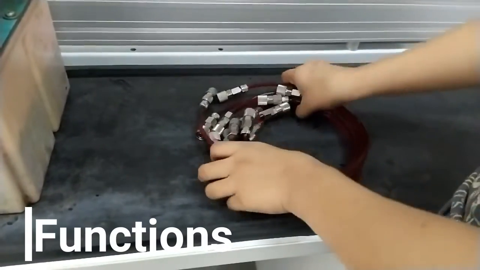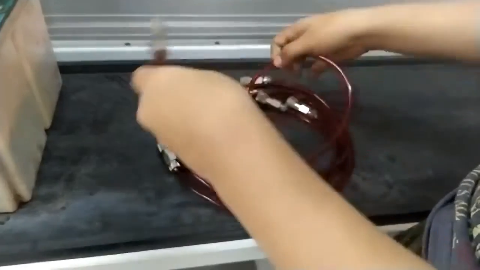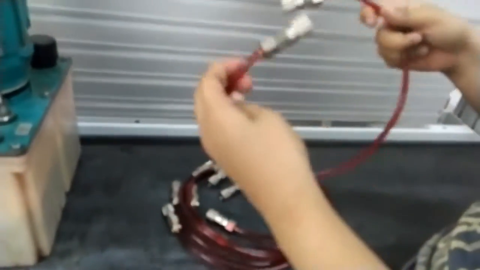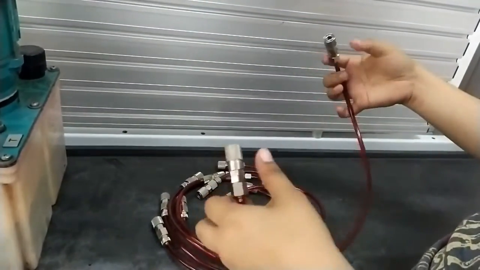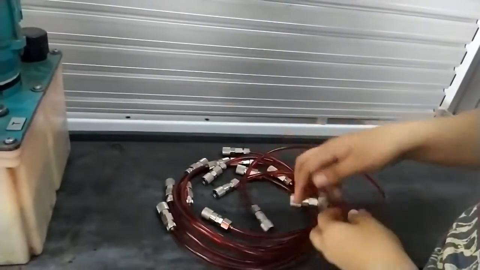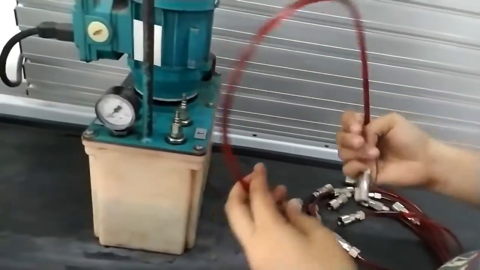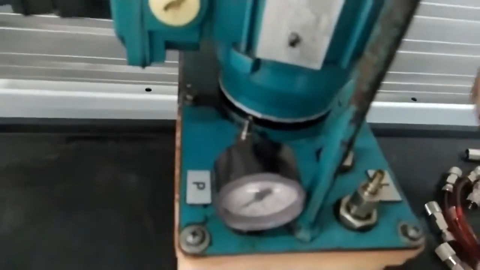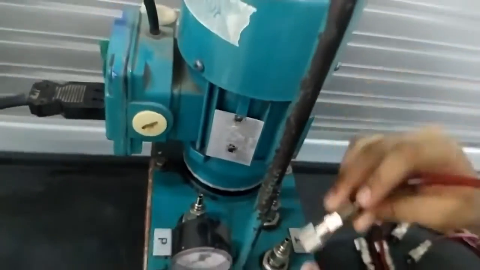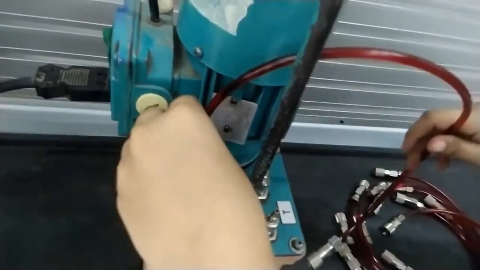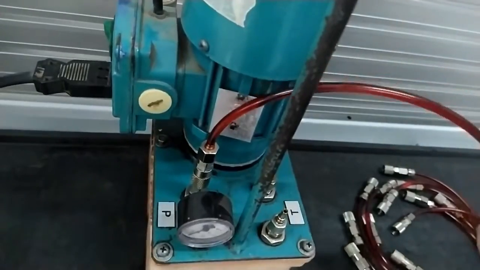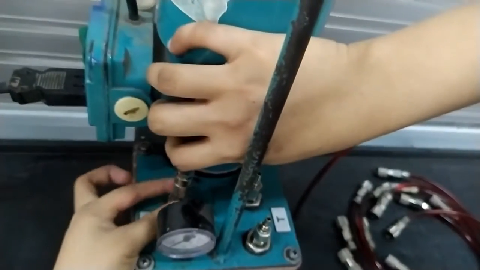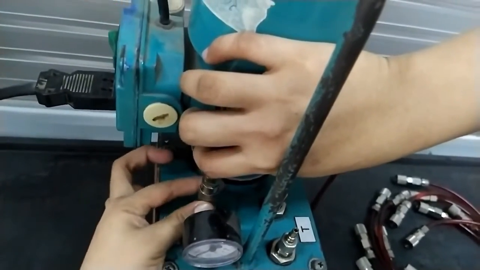Okay, so we are going to use these connecting wires. As you can see, the color red here is the hydraulic oil that we are using. So first, let us connect this to the P. This P here stands for our pressure. This will be our source. So you will push that to connect. And to disconnect that, you will just pull this thing right here.